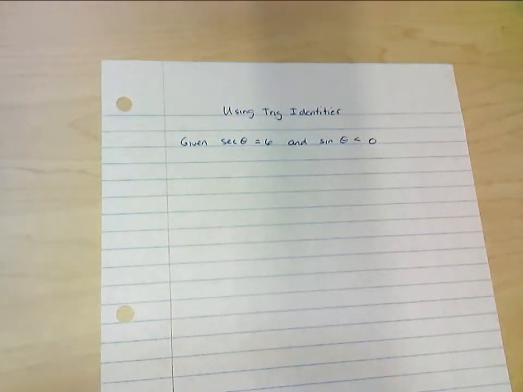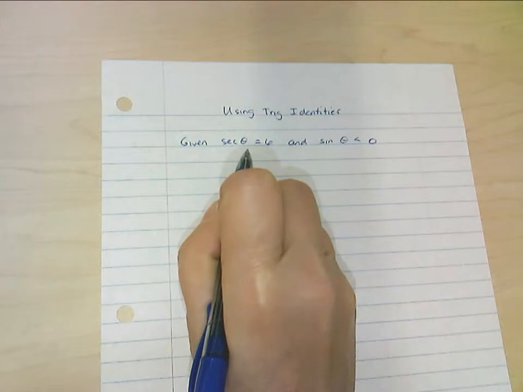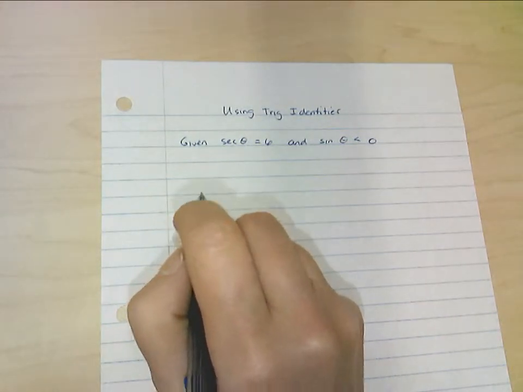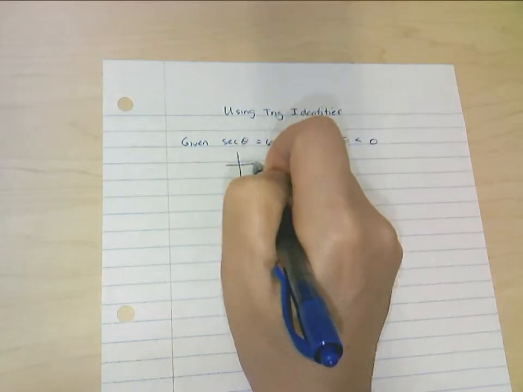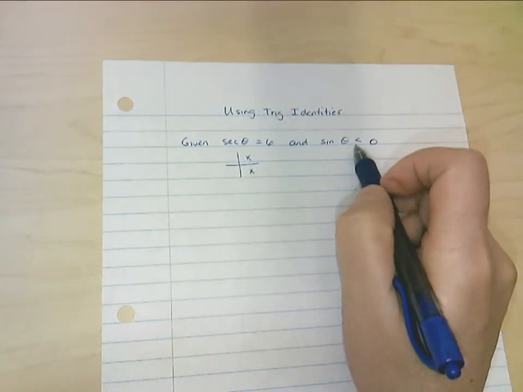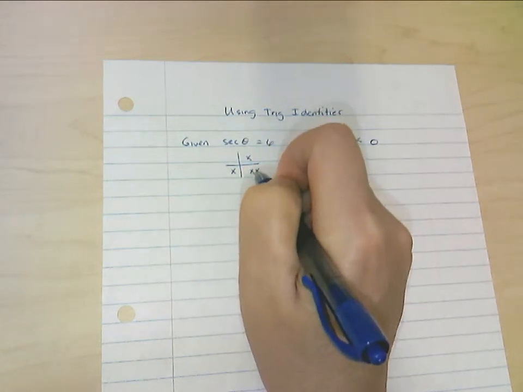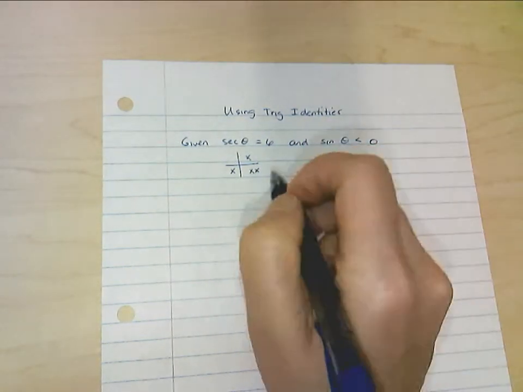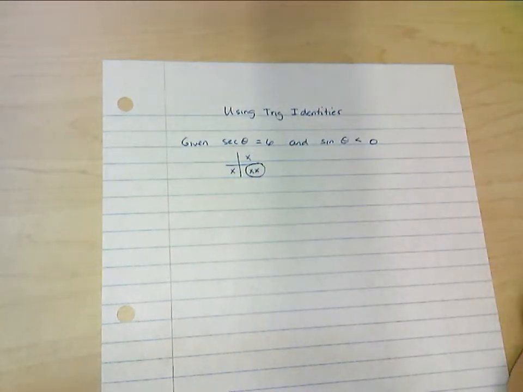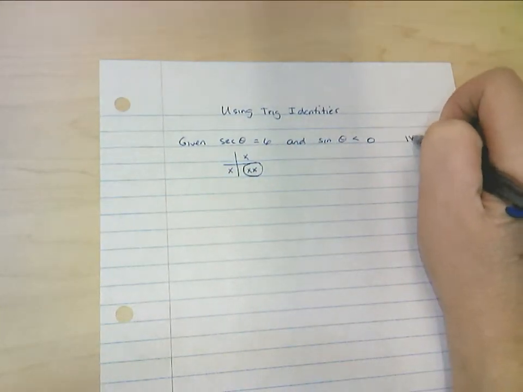So the first thing I want to do is figure out what quadrant this angle must be in. Well, I know the secant of theta is positive in the first and the fourth quadrant. So it's got to be either here or here. I know the sine of theta is negative in the third and fourth quadrant. So the only way that this can occur is if we're using the fourth quadrant. So everything I'm talking about is now going to be in the fourth quadrant.